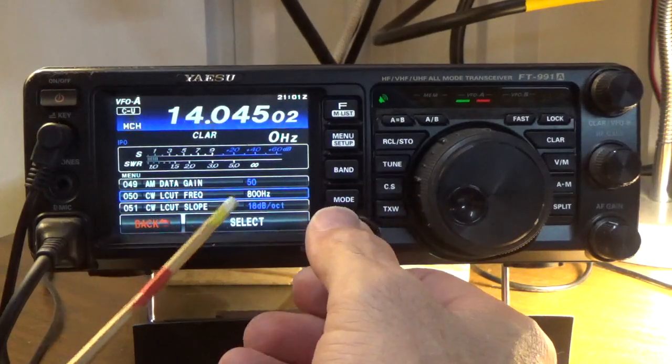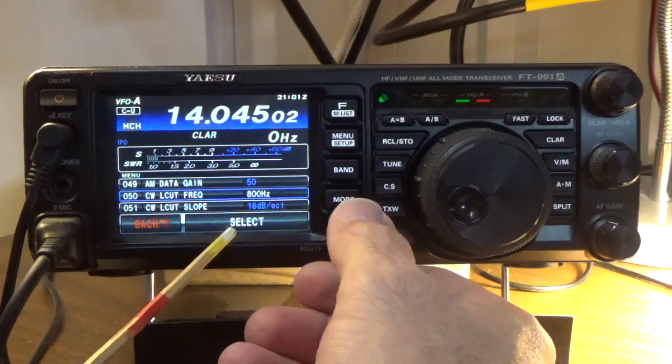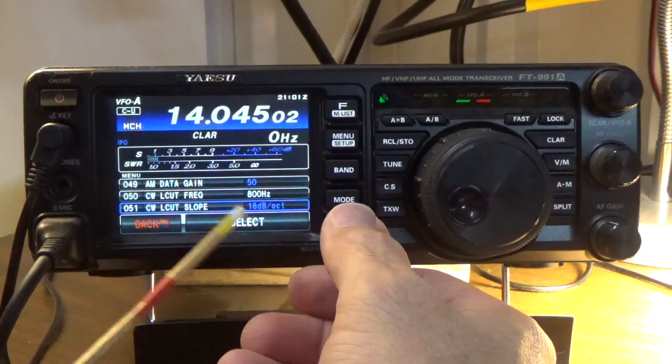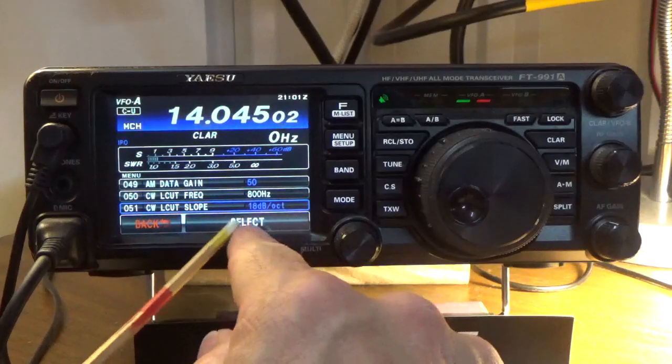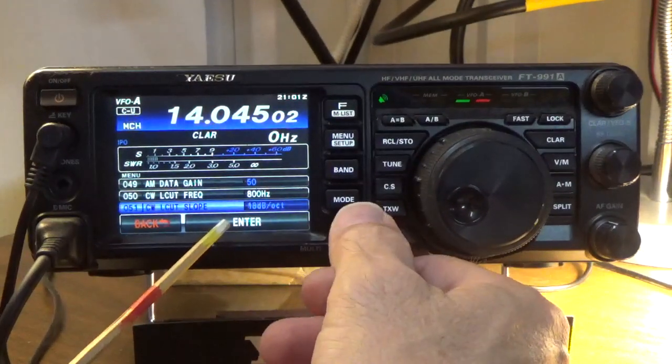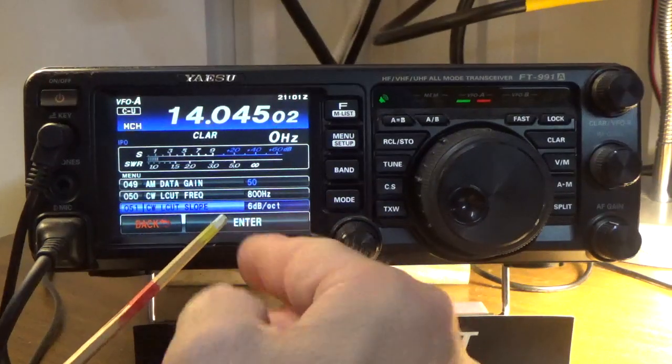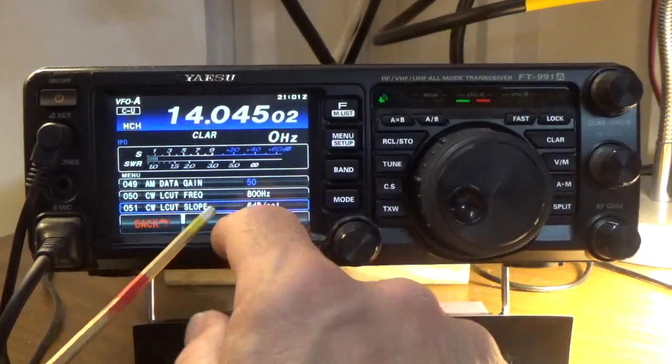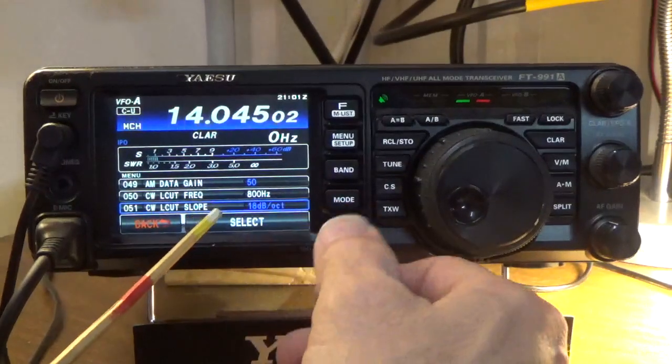Sorry, here we need to go to this slope here. I didn't really notice much difference between 18 and 6. It seemed like 6 has a little bit higher noise floor, not much. I'm just going to leave it on 18. That seems to work pretty good.